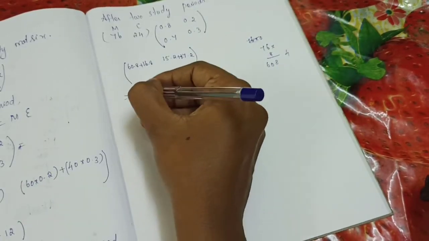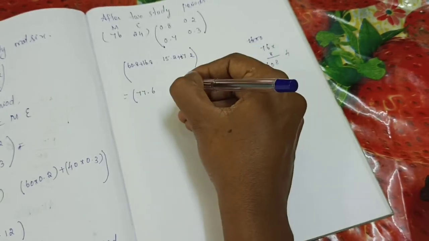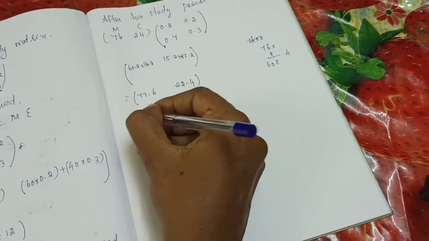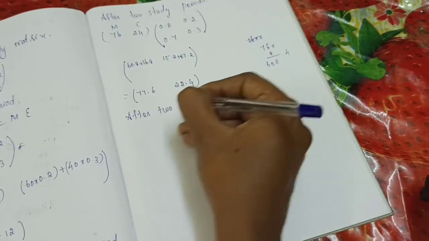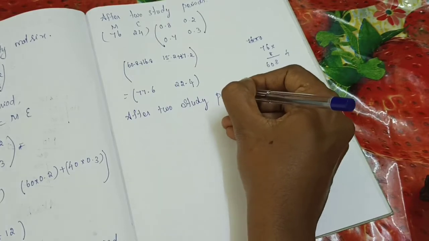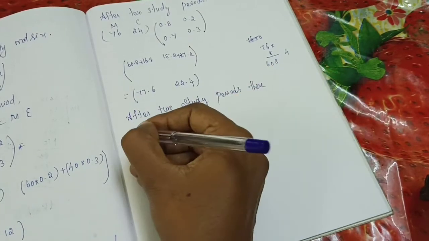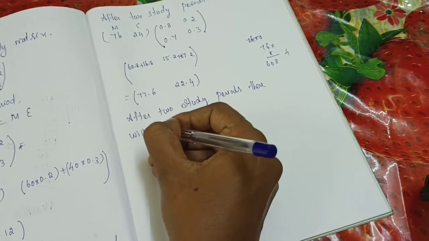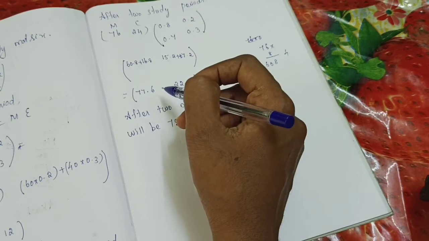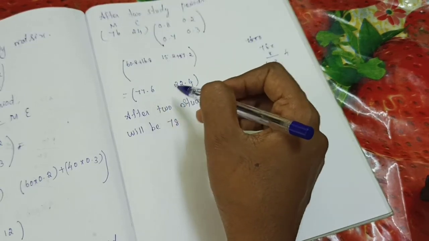Add it, students. 76.6, add this to 22.4. Understand? So after 2 study periods, there will be 78 nearly. Number of students you can't write in decimal, am I right? So you will write the approximate value.